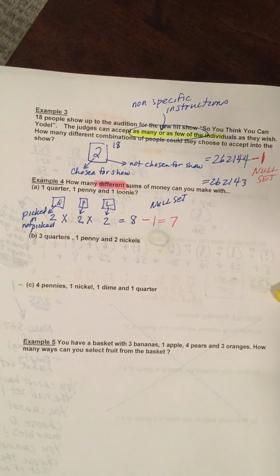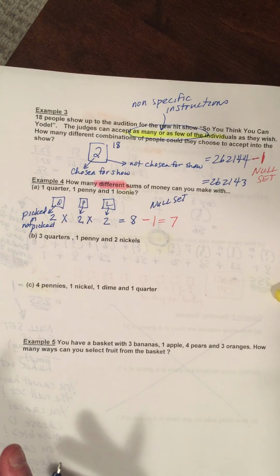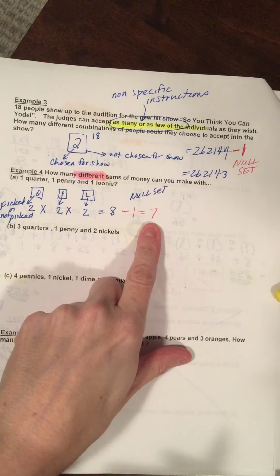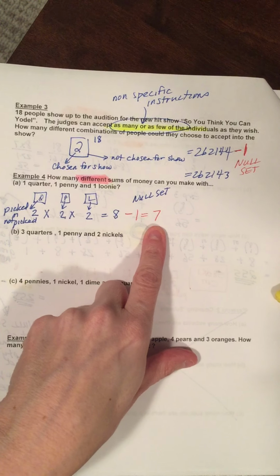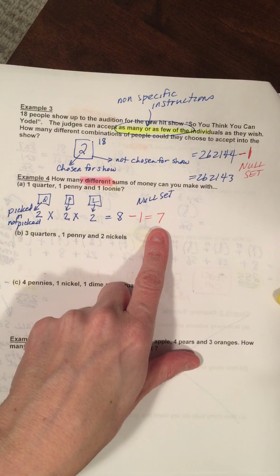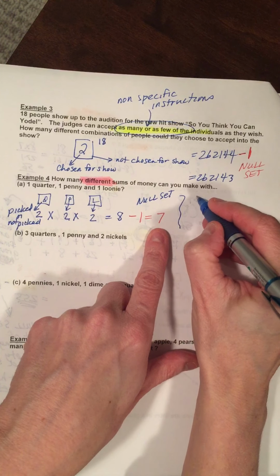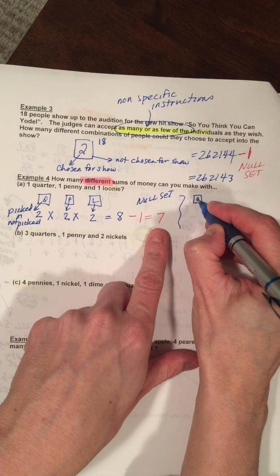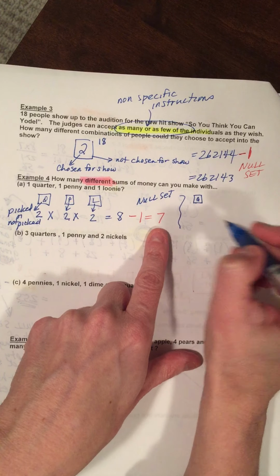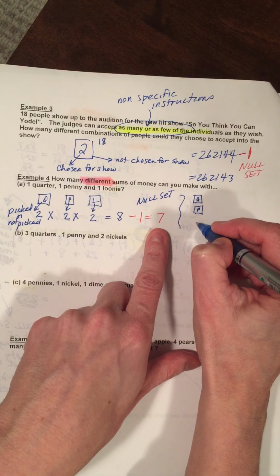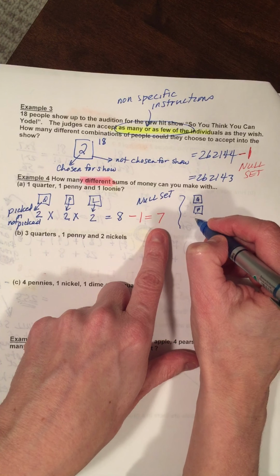Now, let's take a moment and let's think about the 7 options of the money that could come out, the 7 different sums, okay? Well, my hand could go in and I could just scoop up the quarter. My hand could go in and all I can get a hold of is the penny.